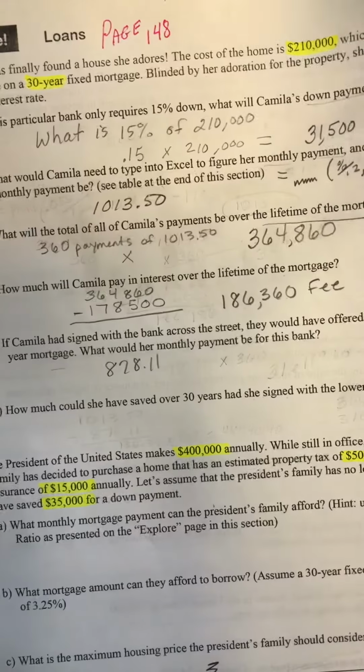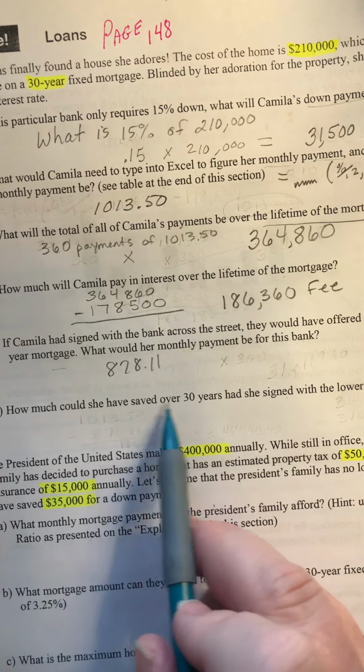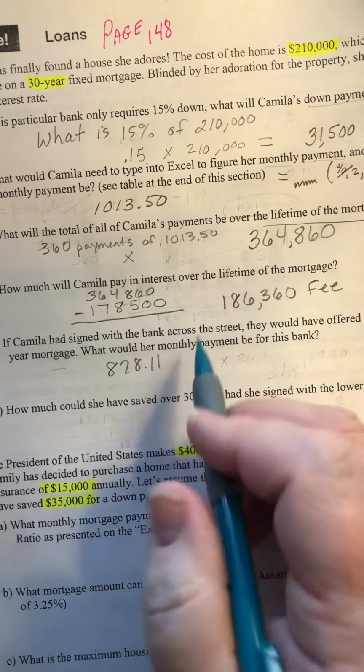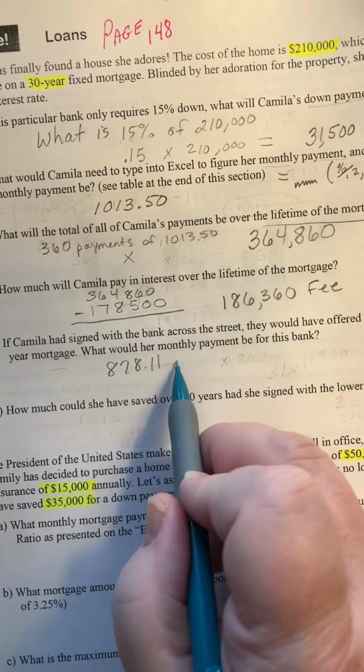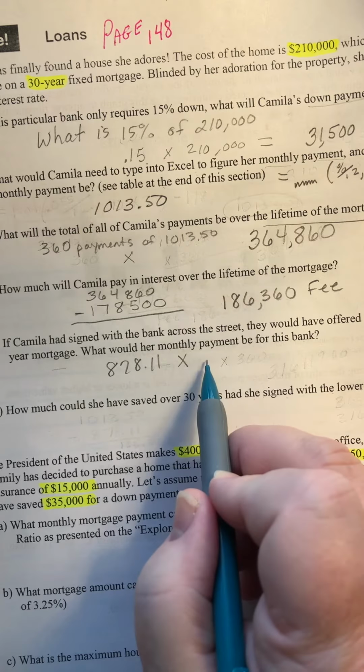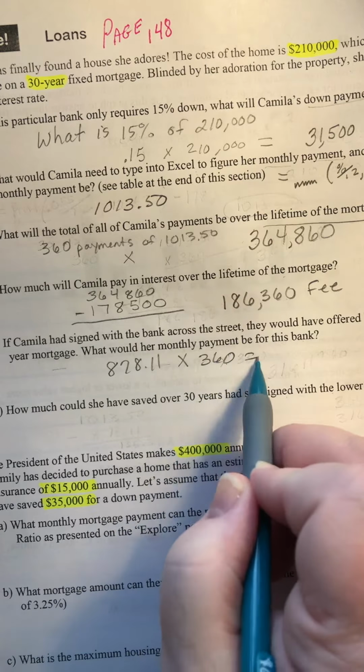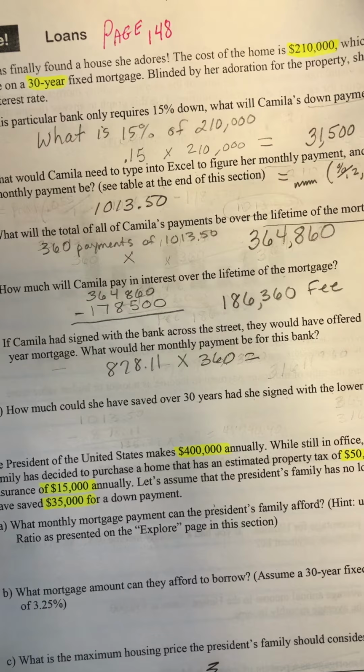So the next question asks, how much would she have saved over 30 years if she had signed with the lower rate? Well, if we need to know how much it would have cost her for 30 years, we're going to take her payment that she could have had and multiply that times 360 to see what 30 years would have cost her. There's a couple ways to go about this.